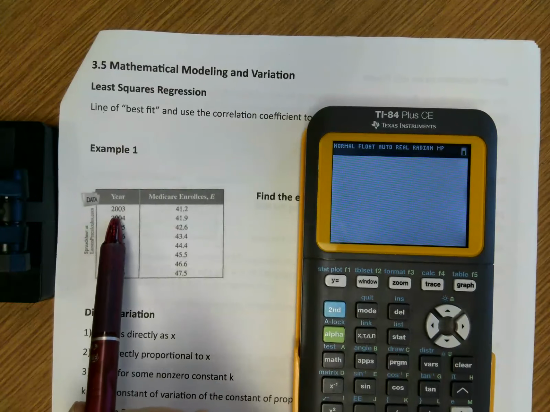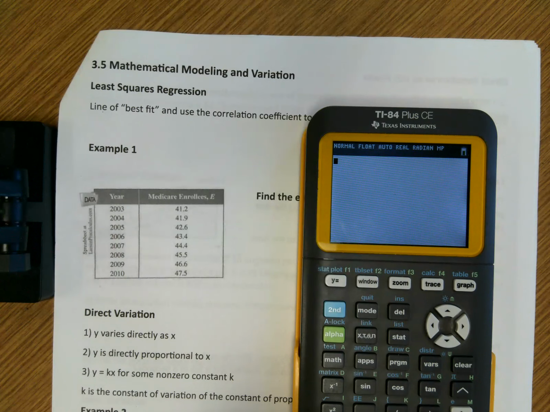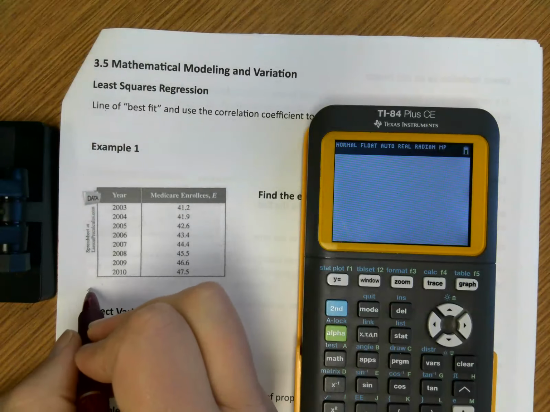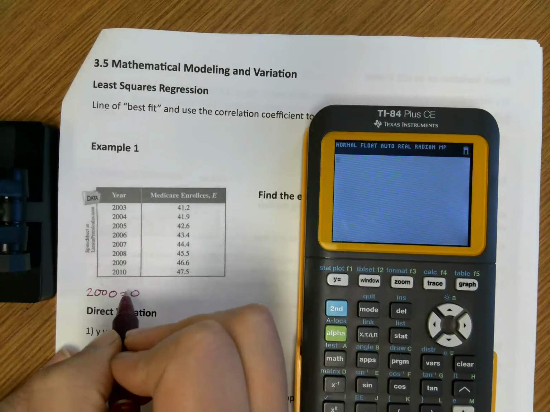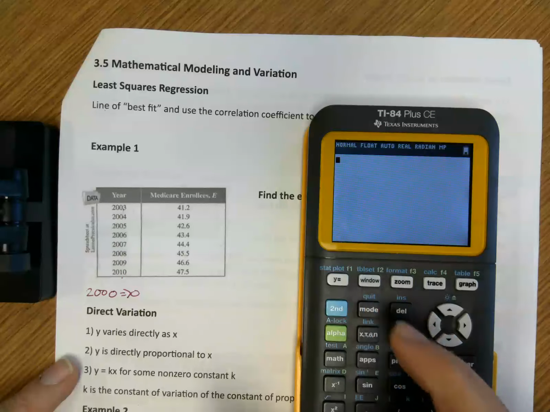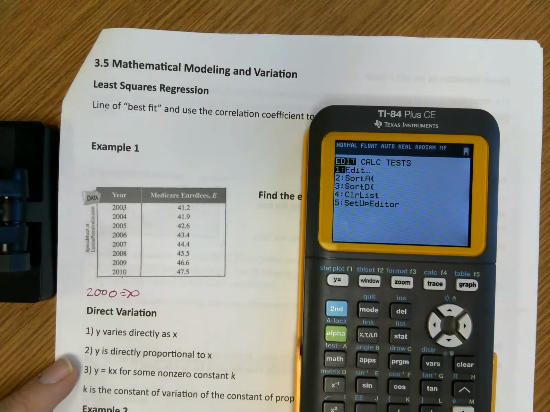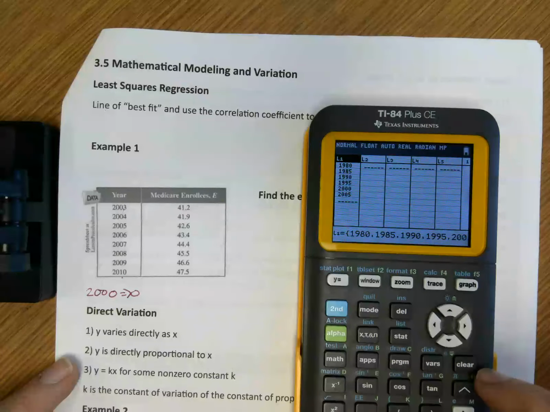Now, typically we don't type in the actual years, but we find a 0 year. So let's say that our 0 year is going to be 2000, only because since it's already in the year, it's going to be easier to do that. So typically we've gone to stat, we've gone to edit. If anything was in our calculator, we cleared it out. We did not delete, we cleared it out.